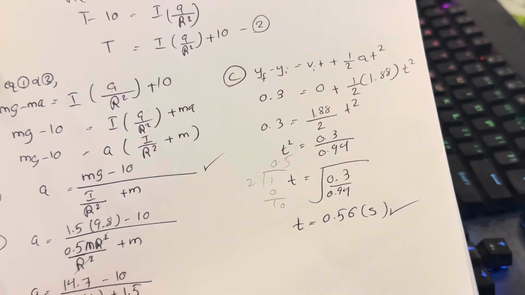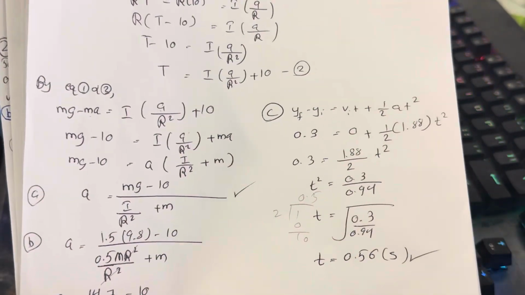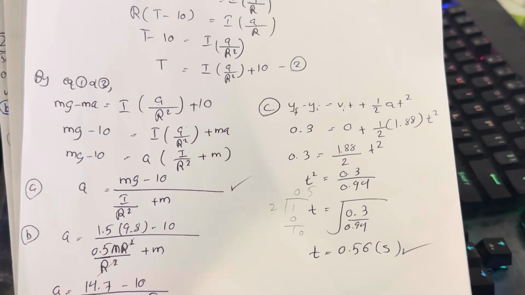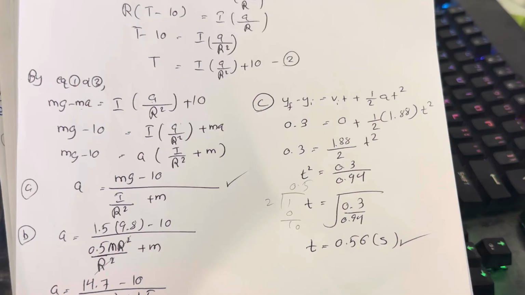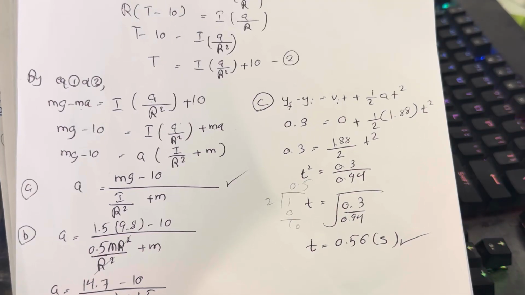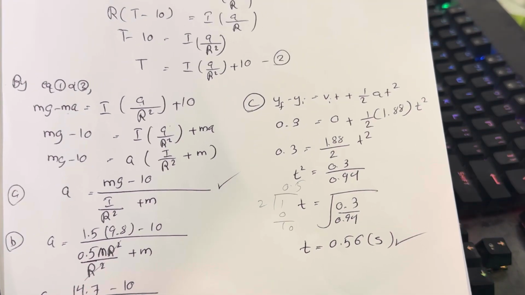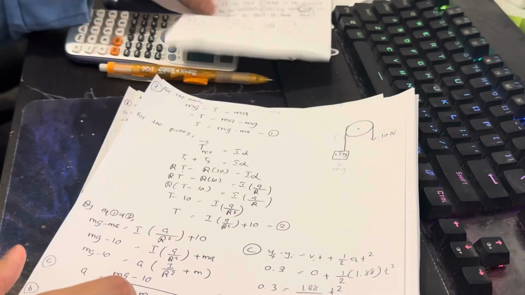This is a very good question. It's a little bit tricky, as I told you, as I posted yesterday about finding this one.